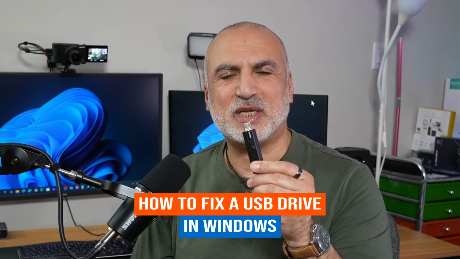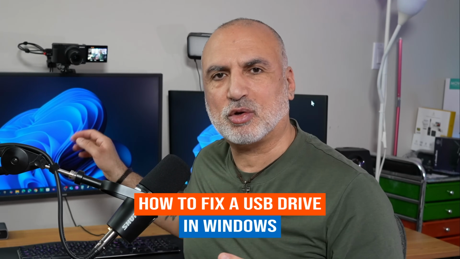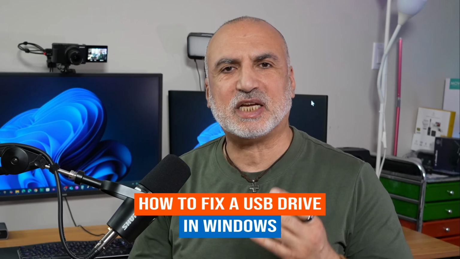If you have a USB drive that you cannot access on your Windows PC and your PC doesn't recognize it, and you cannot fix it using Disk Manager, or even you cannot format it, do not disregard it. There's an easy way to fix it with a built-in tool in Windows without any downloads. Let me show you how.